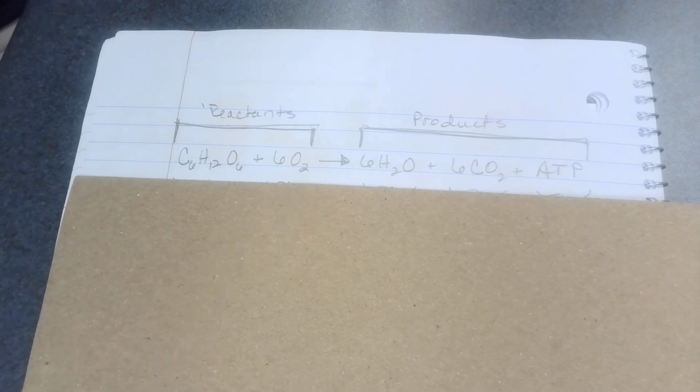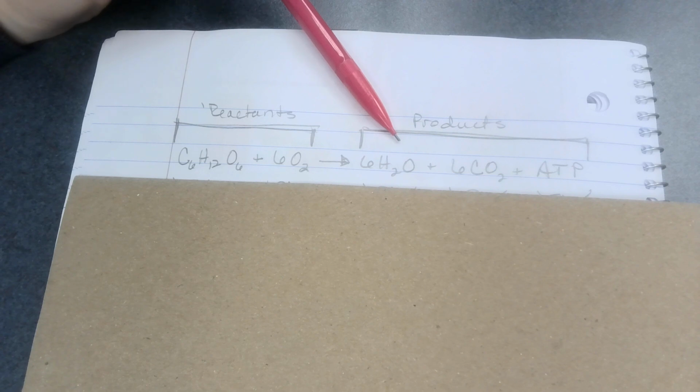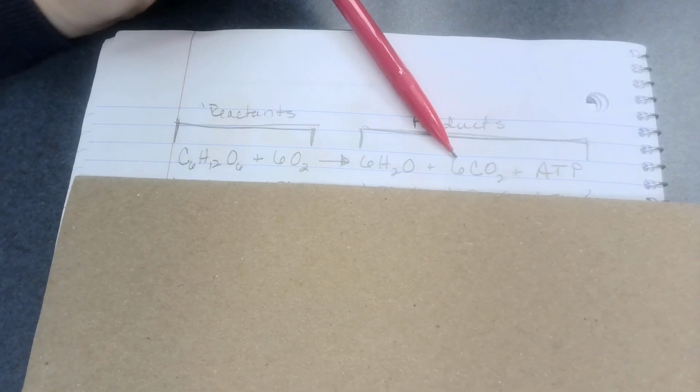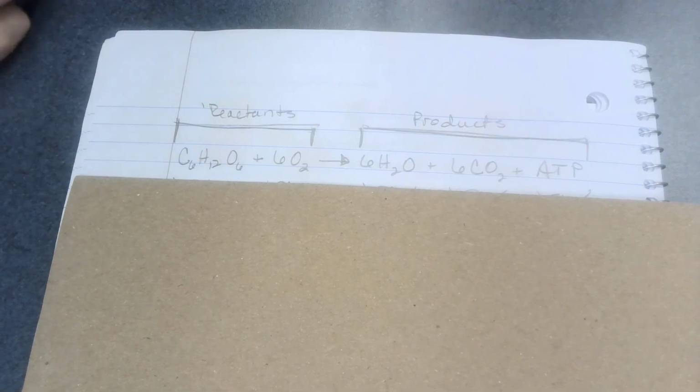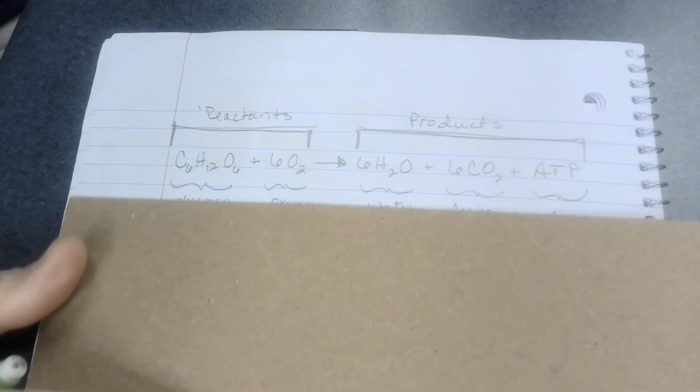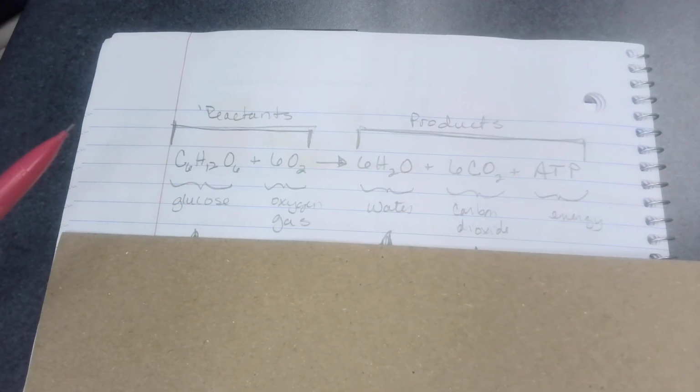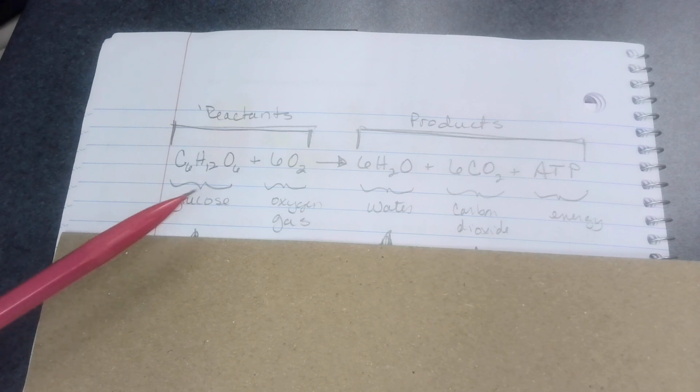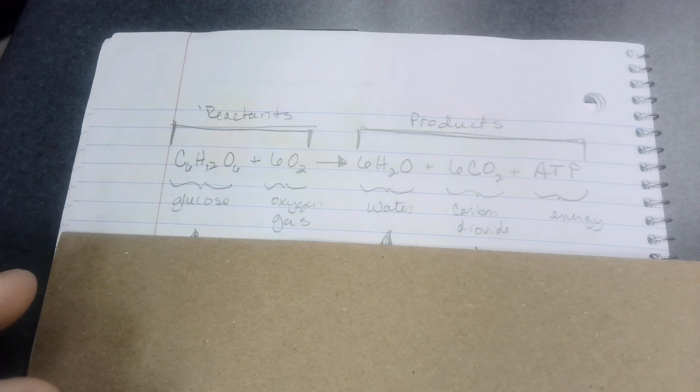Yields, our arrow indicates the reaction, 6 water molecules plus 6 carbon dioxide molecules plus ATP. So C6H12O6 is glucose, O2 is oxygen gas, H2O is water, CO2 is carbon dioxide, and ATP is energy.